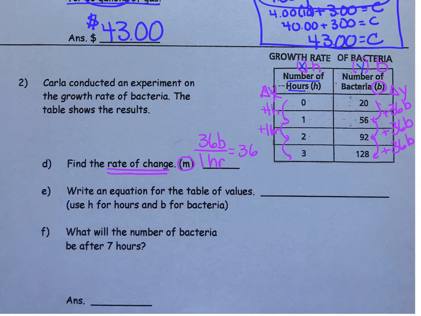So when we go to write an equation for the table of values connecting hours to number of bacteria, we use the basic format mx plus b equals y. But remember, we have to use the variables we've been assigned. M times h plus b equals, instead of y, we need to use b for bacteria. So far we know this. 36 times every hour, blank blank, equals b, the number of bacteria.